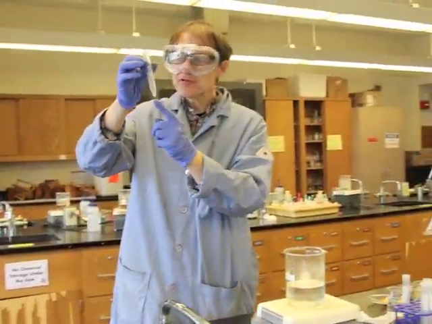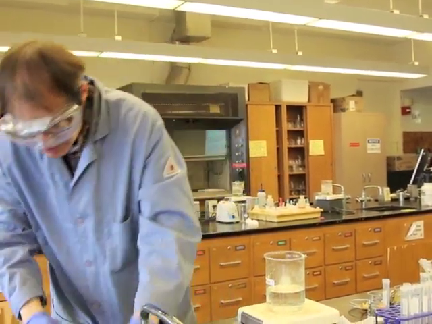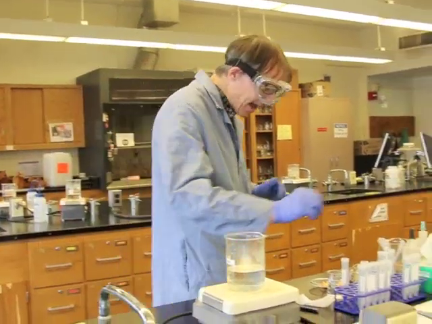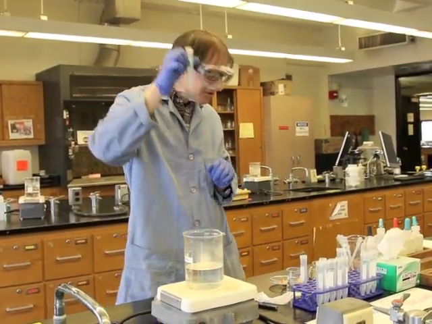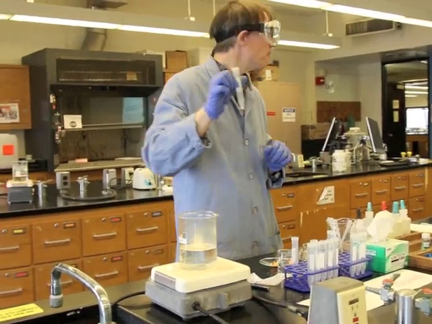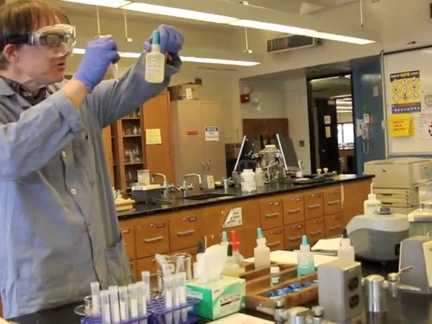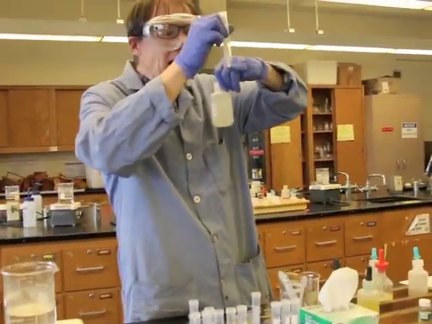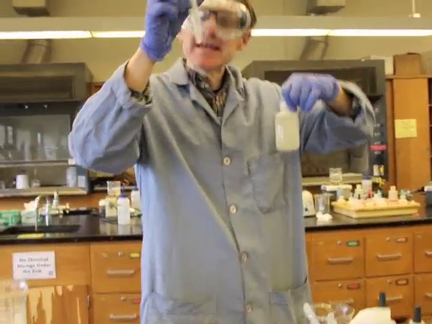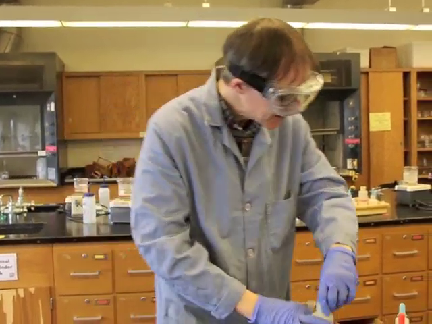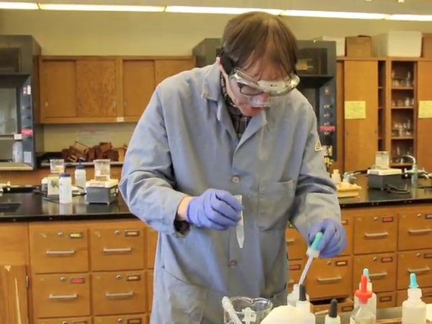Now, what about this one? Well, this one has a little bit of solid and has a little bit of supernatant. We don't need that though. Again, this is qualitative analysis. So I'm going to go ahead and put that in there. And now, the next step is to take this silver chloride and determine whether it will dissolve by adding ammonium hydroxide to it. The ammonia in the ammonium hydroxide can combine with the silver ion, and if it combines with the silver, it'll essentially take it off the chloride and dissolve the solid. So I'm going to go ahead and add ammonium hydroxide to this precipitate.